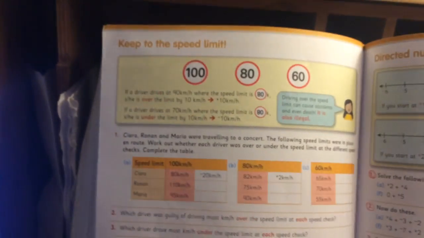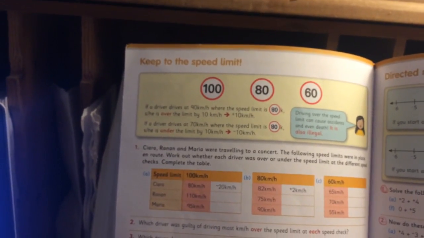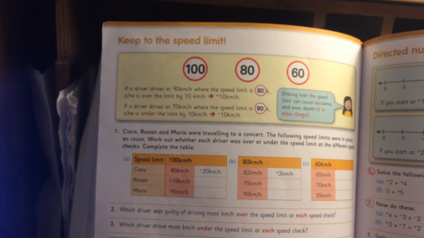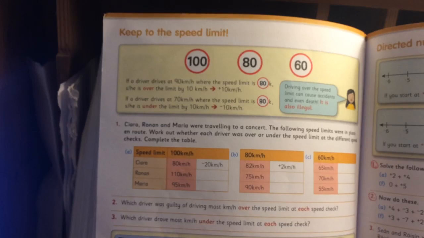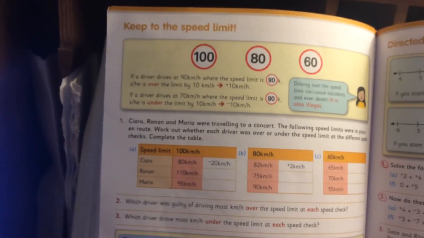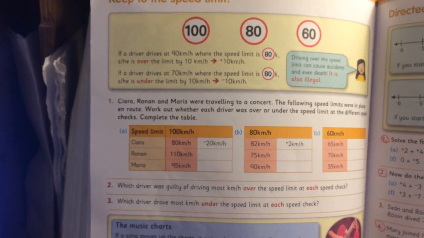The difference on this page is that we're not starting at 0. We're starting at a set limit, and then you're either above that and a positive number, or you're negative by going down from that limit. So just have a look at that and see how you get on.